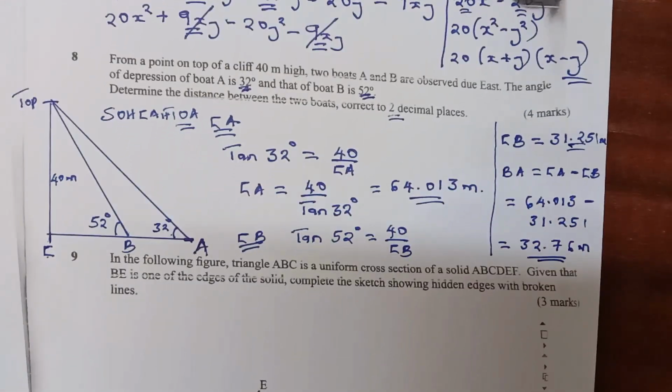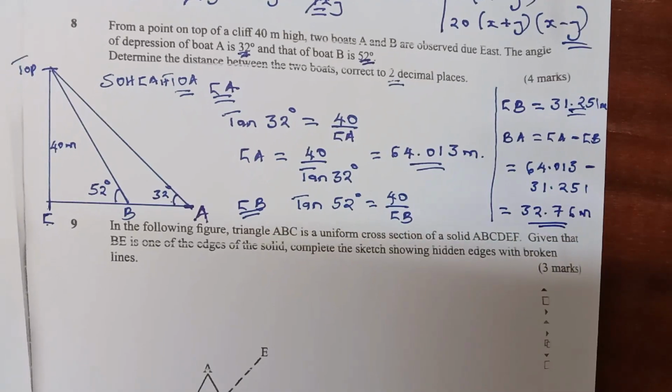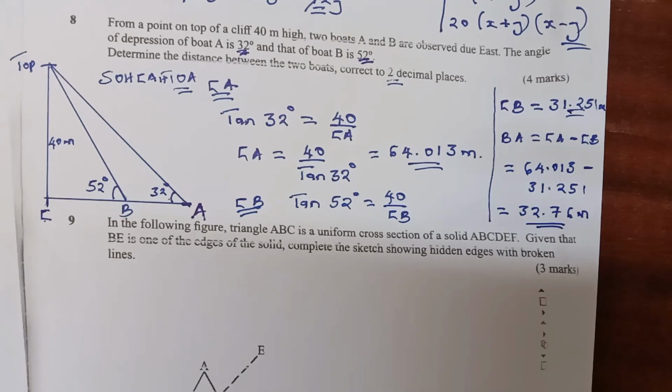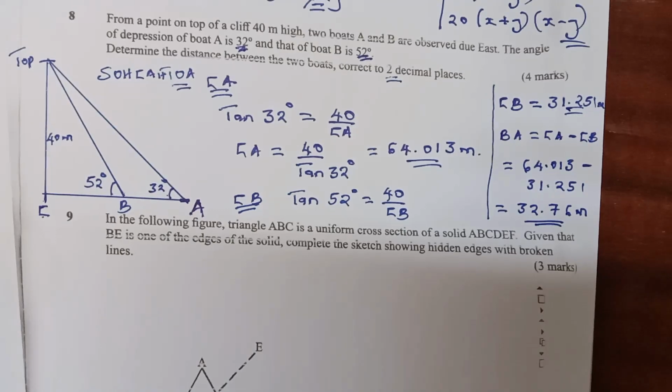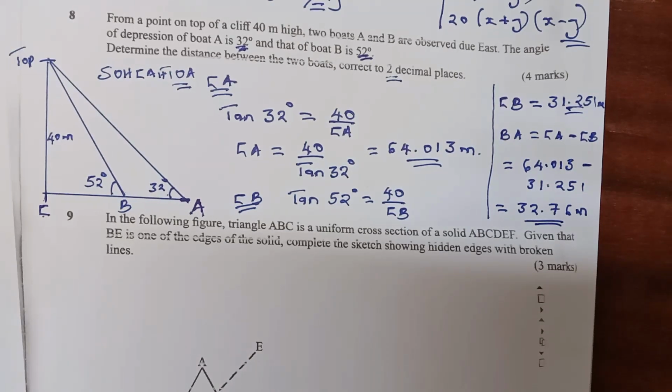Now, number 9 is about construction. You've been given a figure ABC, which is a cross-section of a certain solid A, B, C, D, E, F. So line BE is one of the edges of the solid. You're supposed to complete the sketch showing the hidden edges with broken lines.